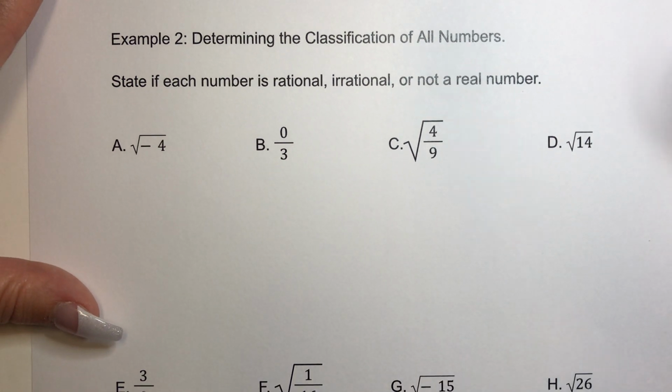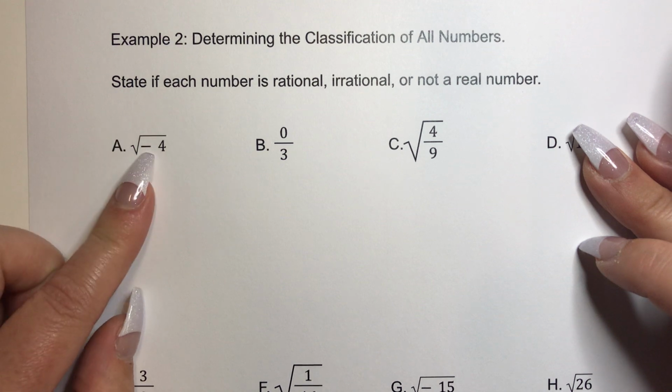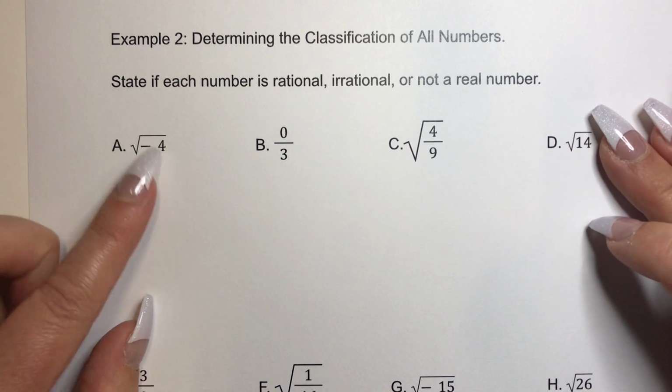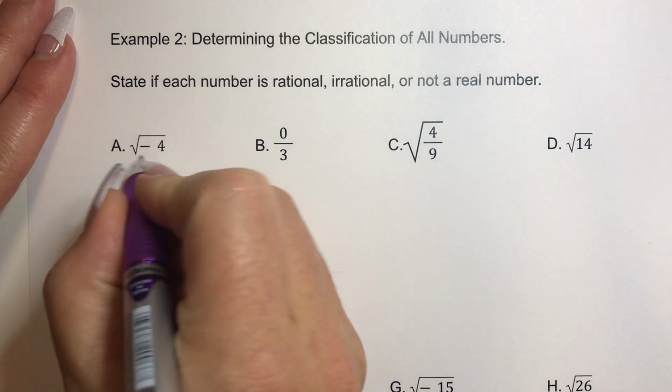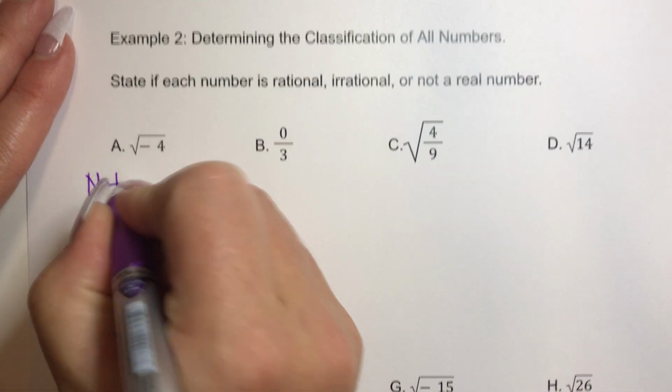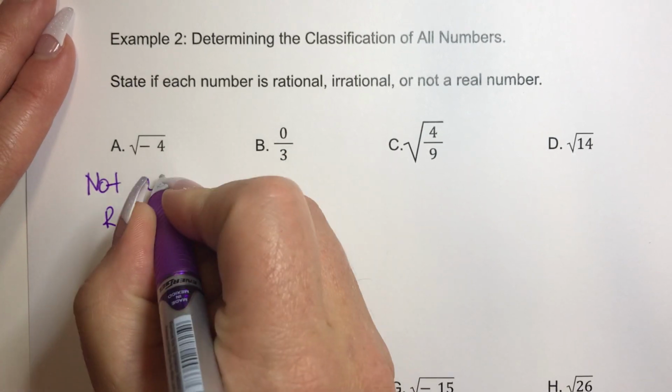All right, so first off, I see a square root of a -4, right? So that's a negative inside of the square root, so that's going to be not a real number. So we're just going to say that's an imaginary number, right? Not a real number. And that's it. That's the answer.